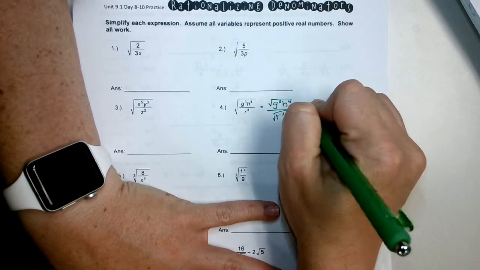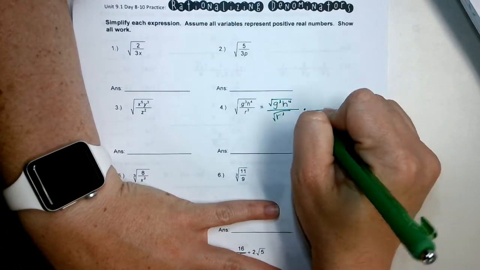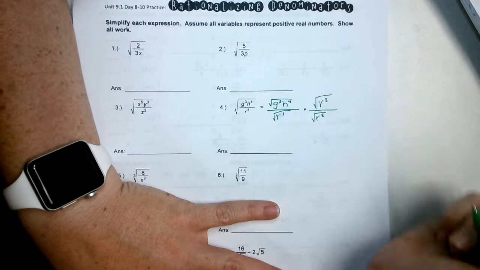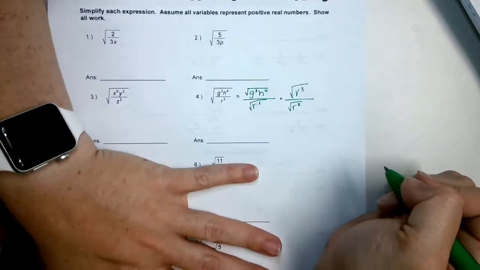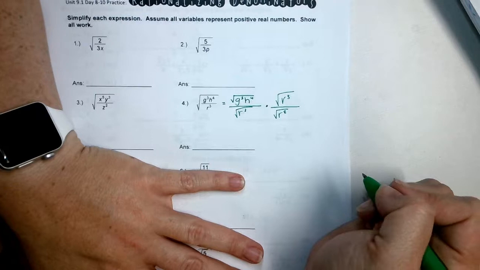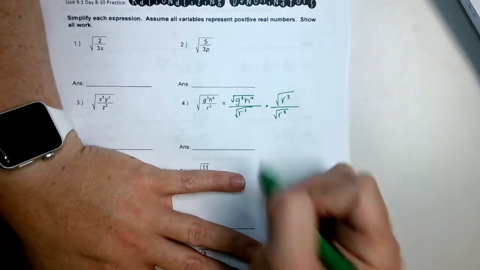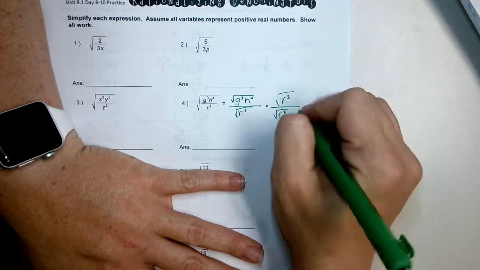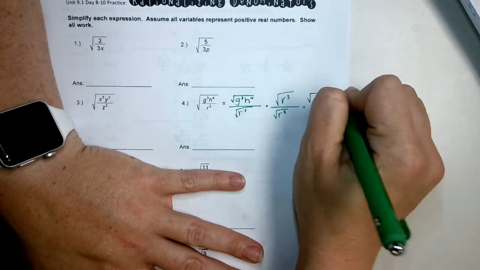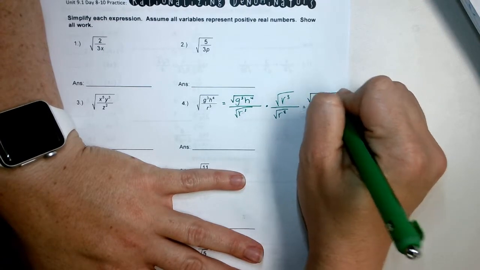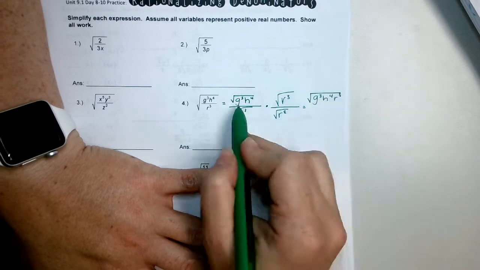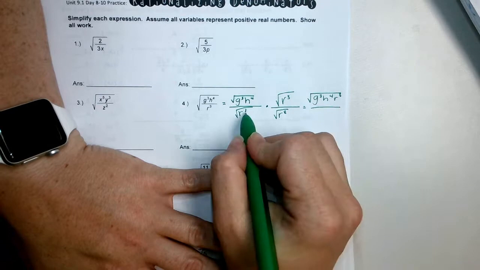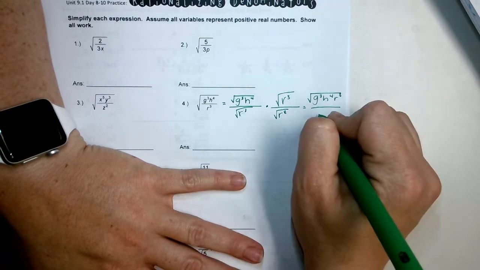So if I multiply the denominator by square root of r cubed, because I'm trying to make this happen twice so I can cancel the square root, right? I end up getting g cubed h to the 4th r cubed, because remember they have the same root so they can go in the house together, over, well, what's 3 plus 3? 6.